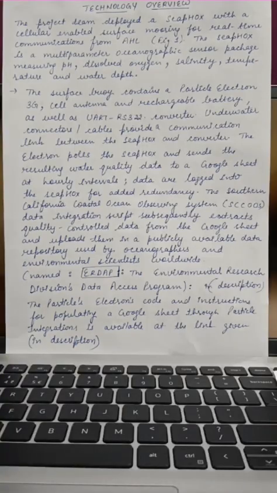So this is the technology overview I have shared. I have shared the ERDDAP, the Environmental Research Division's Data Access Program. I will share the link in the description. You can check the information by visiting the link. The Particle Electron code and instructions for populating a Google Sheet through Particle integration are also available there.